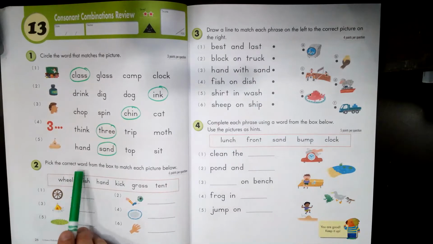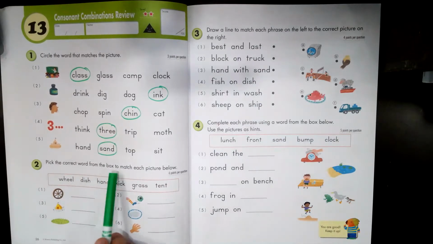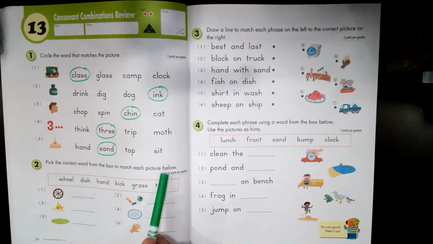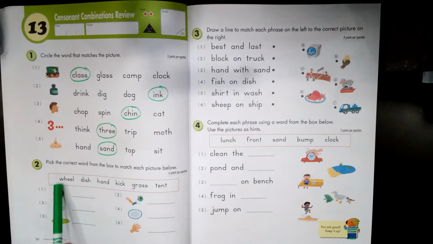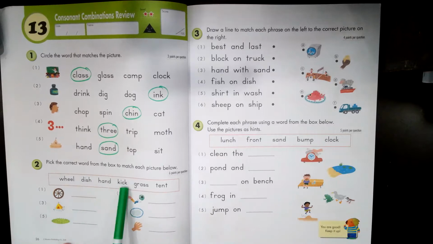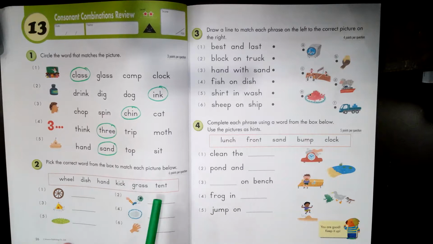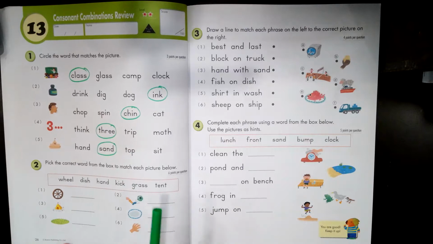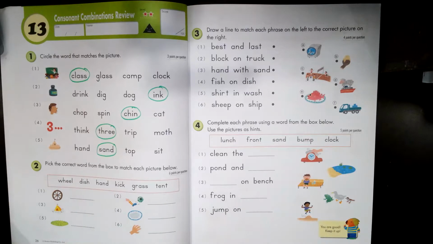Pick the correct word from the box to match each picture below. So here are our words: wheel, dish, hand, kick, grass, and tent. Write the correct word that matches next to each picture. So pause your video and check your work when you're done.